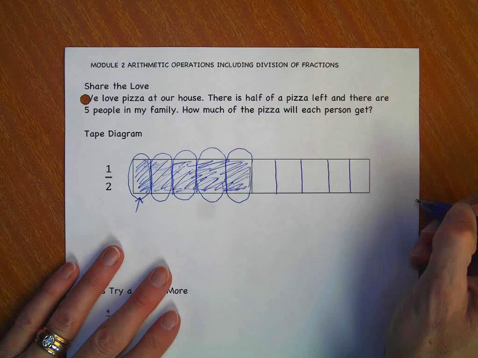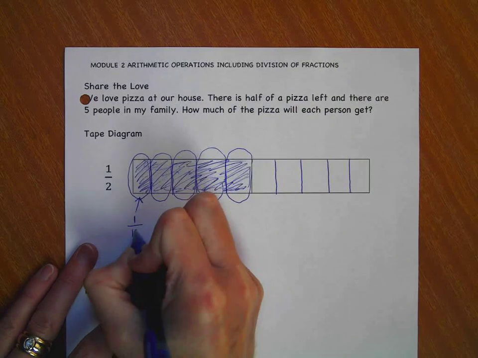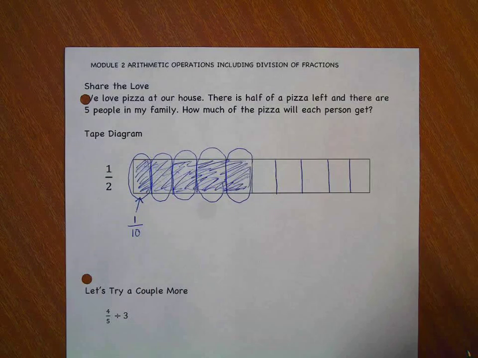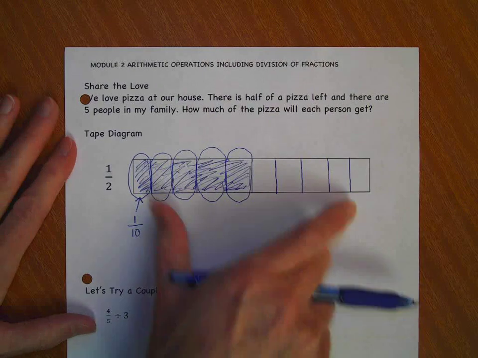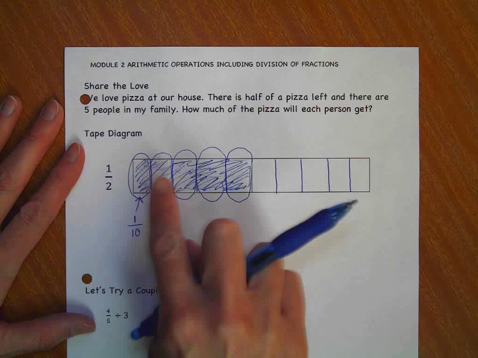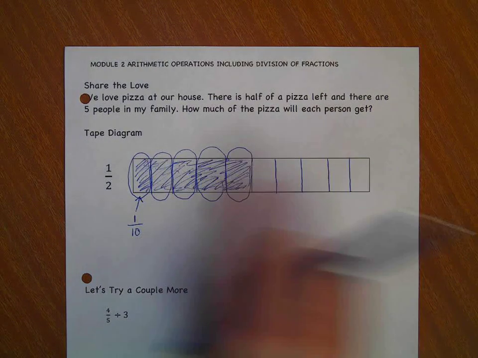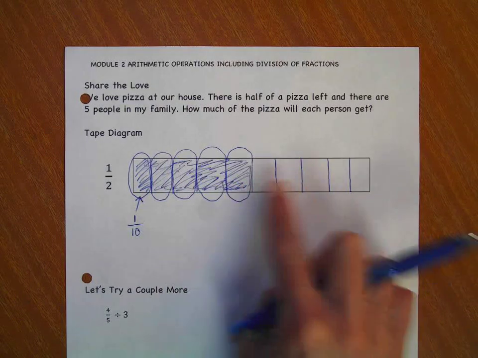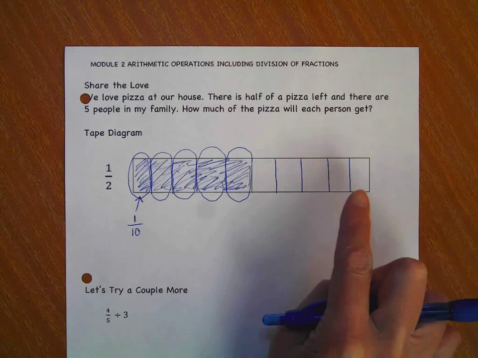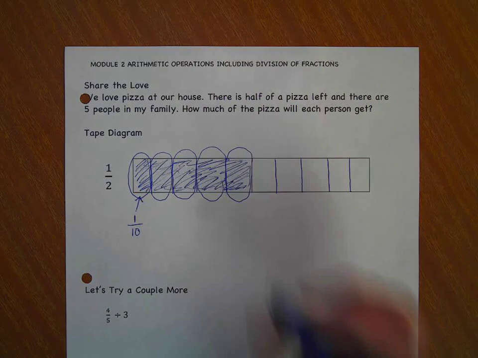And then this is what they ate yesterday, right? So actually, each person gets 1 out of the 10 pieces that would have been there. Okay? And so the thing that's crucial about this is to remember what you do to one side, you have to do to the other. So even though we only had half of a piece of pizza left, we had to go ahead and make it so that there was enough for 5 people all the way across. And since we divided this half into 5, we have to divide this half into 5, and then that tells us the amount of pizza that they got was 1/10.